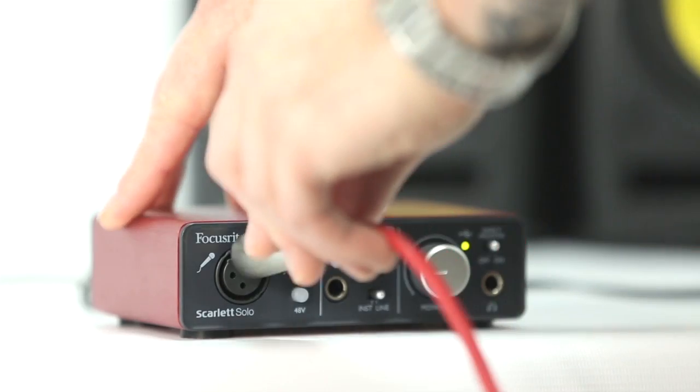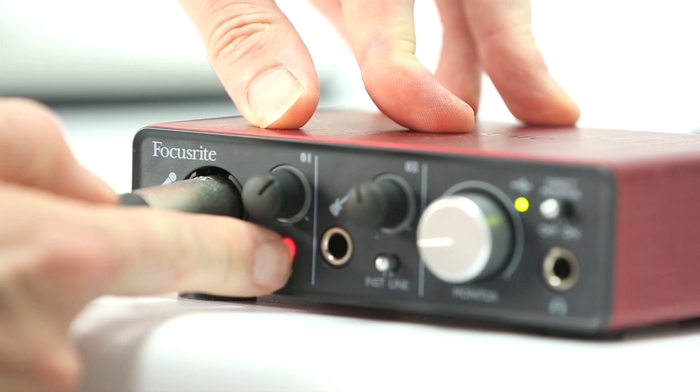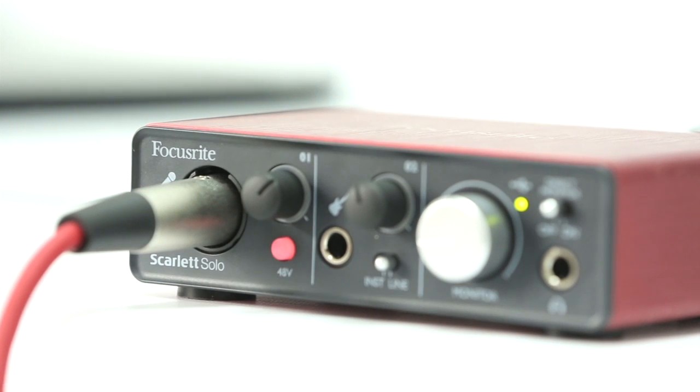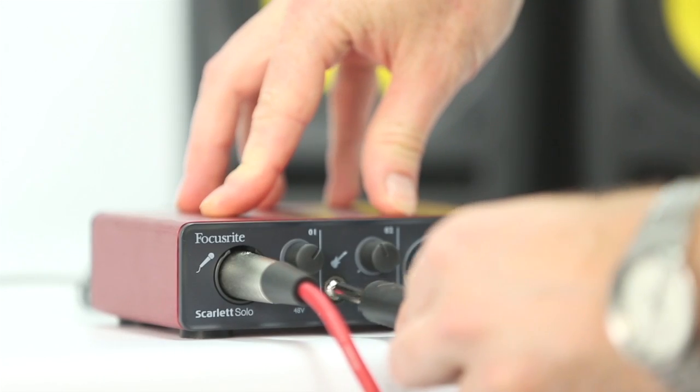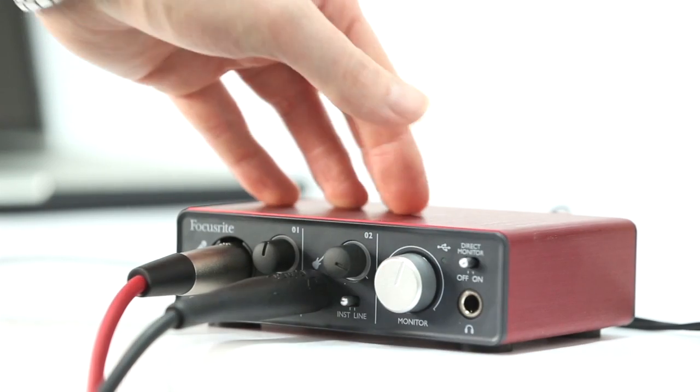I'm going to be recording vocals and guitar, so I'm going to plug an XLR cable into input 1 and press the 48V button. This transmits a power source to the microphone that we're using. Not all microphones require a power source, however, so please check with the microphone manufacturers. Next, I'm going to plug in a jack cable for my guitar and change from line input to instrument input.